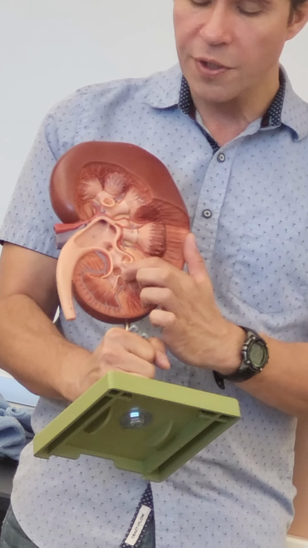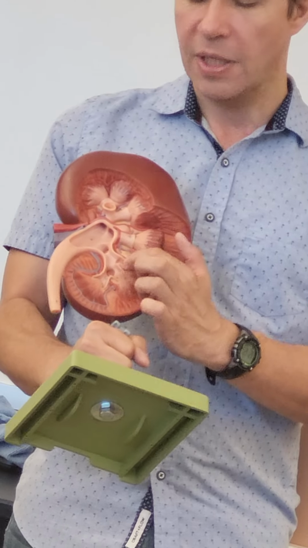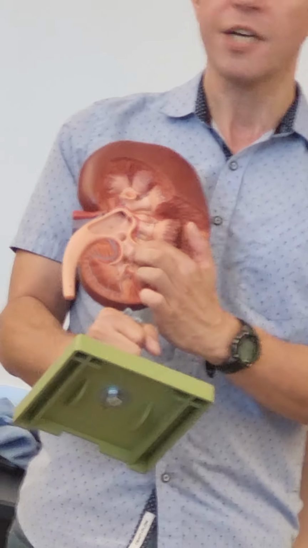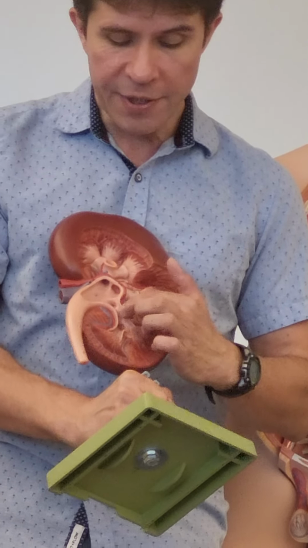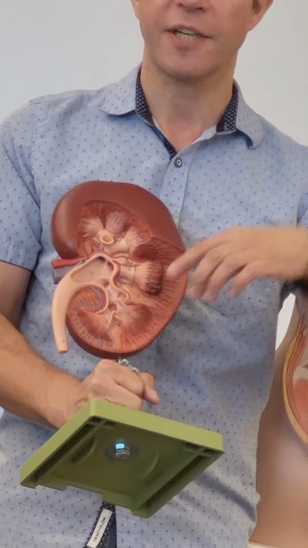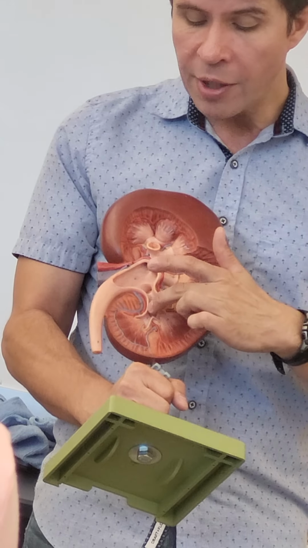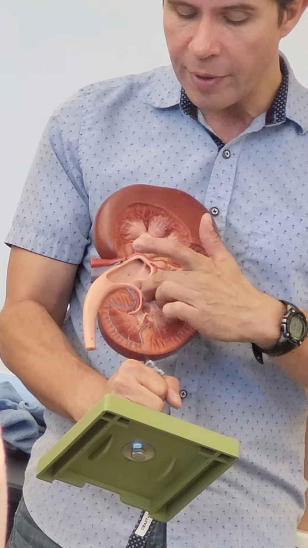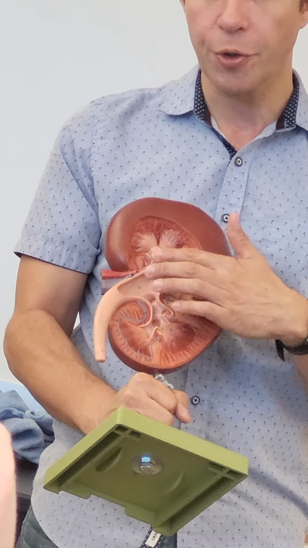It comes out through this tip called papilla, and it goes into the opening called minor calyx. Each pyramid has its own minor calyx that combines several minor calyces. The calyx is one, calyces is plural. They're combined into major calyx right here. So major calyces, there are about 2 or 3 per kidney.